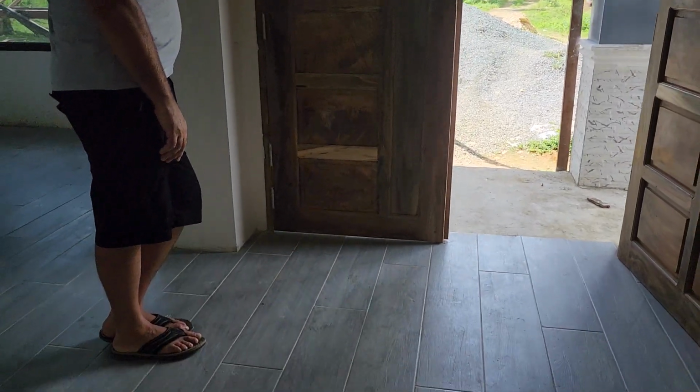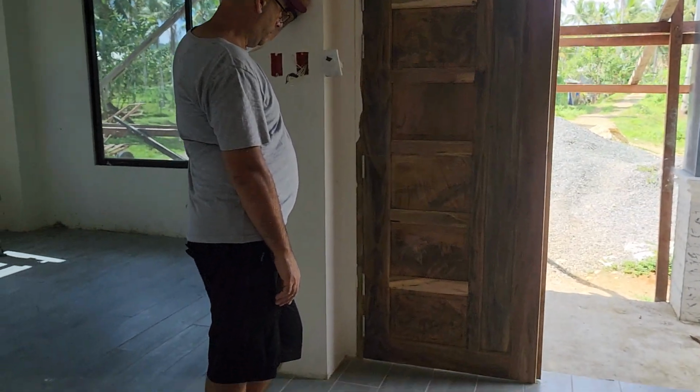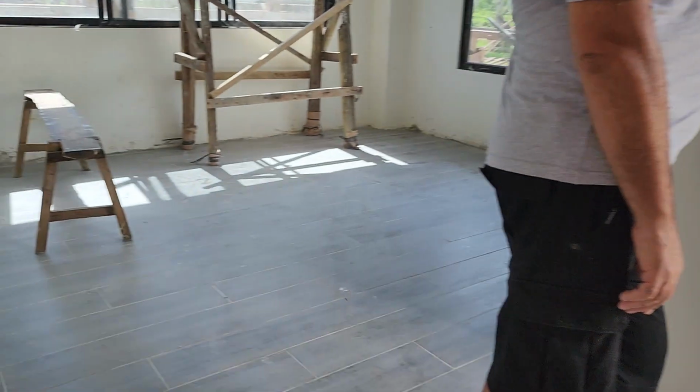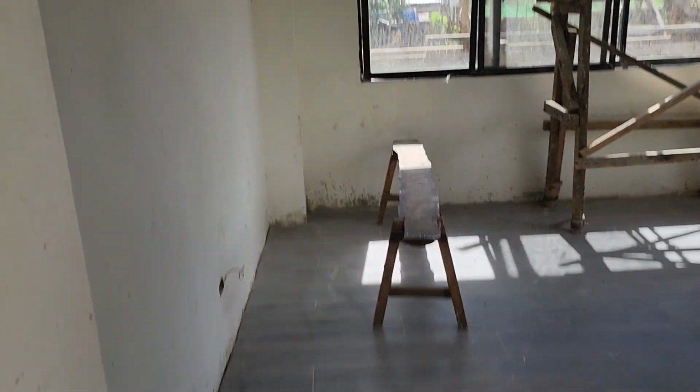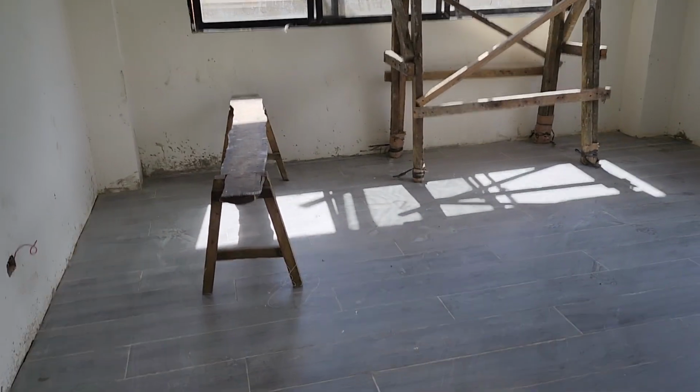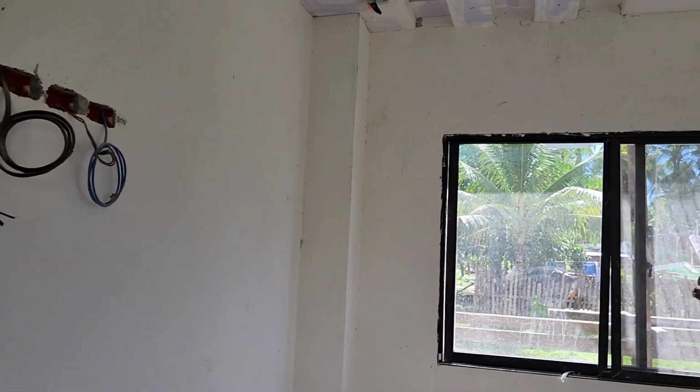So this is the main entrance and lounge room. Lounge room downstairs. Lounge room area.